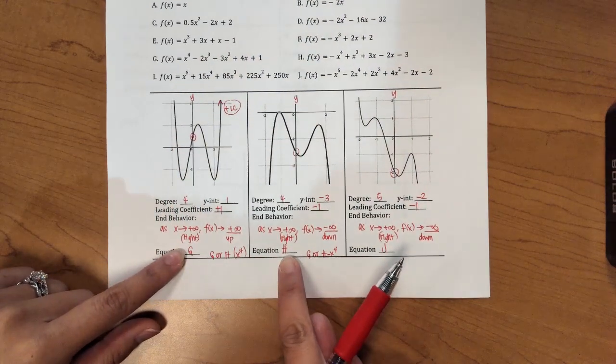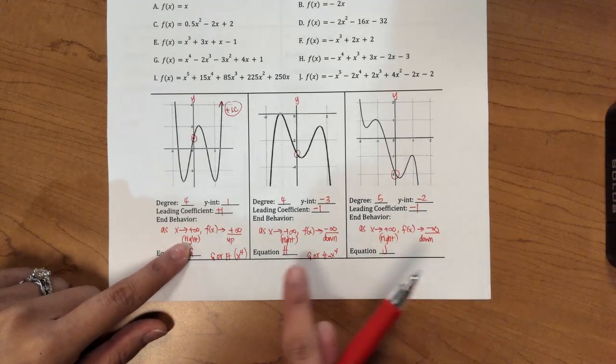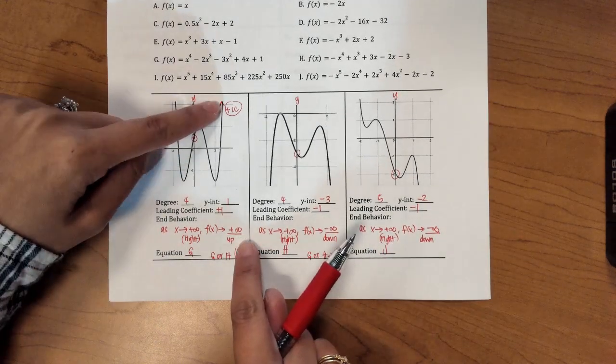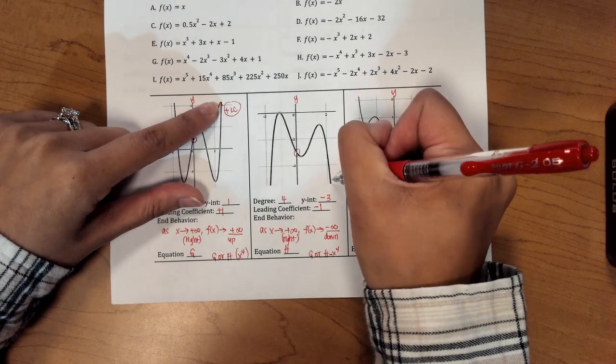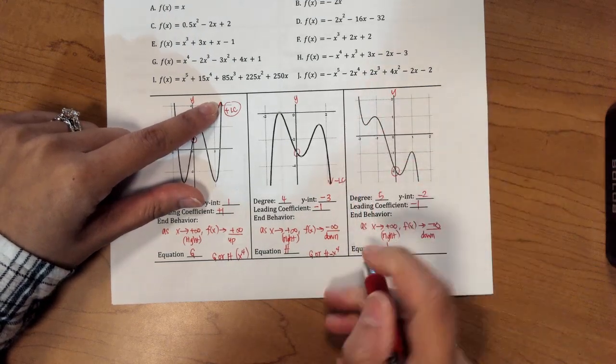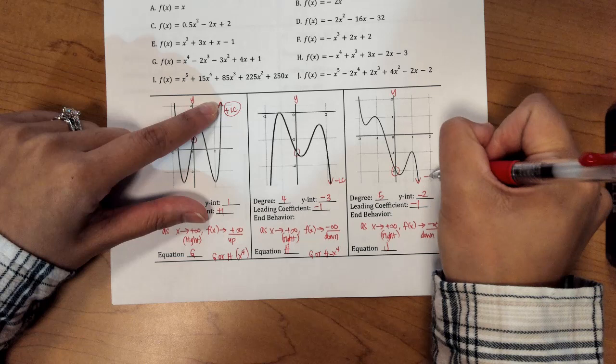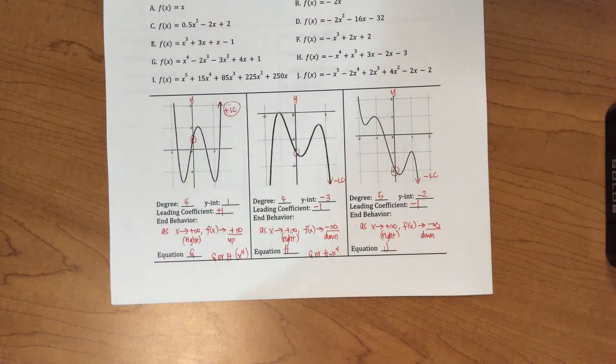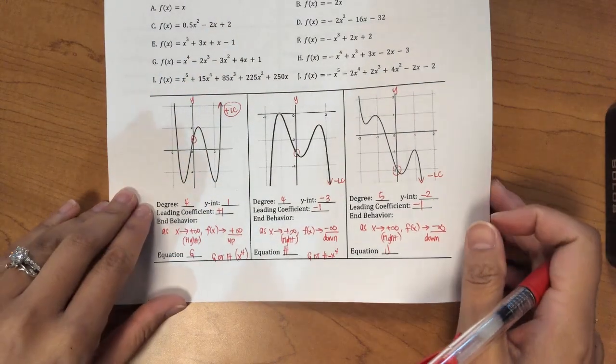End behavior. As we go to the right for all of them, what happens to the graph? Well, this one goes up, so it's positive infinity. This one goes down, so it's negative infinity, and this one goes down. Okay. Hopefully that all makes sense and you got it all correct.